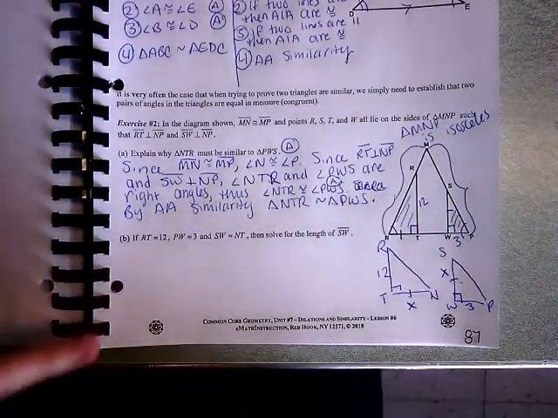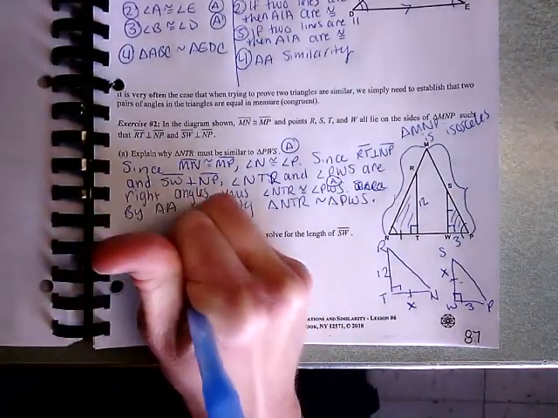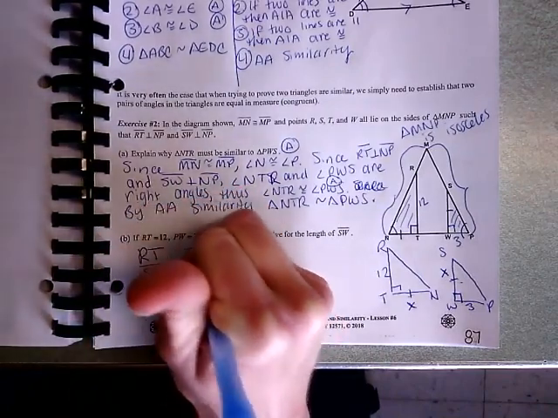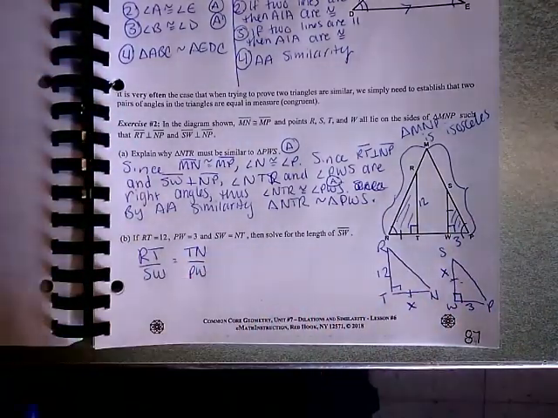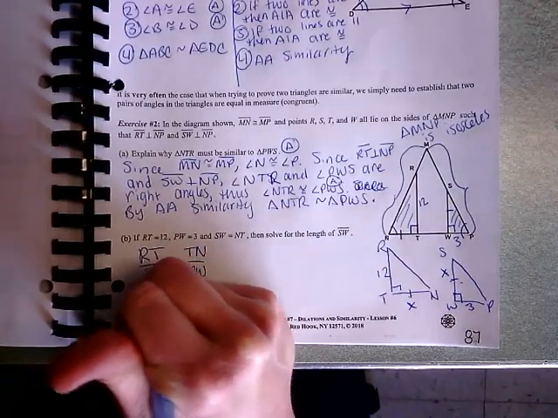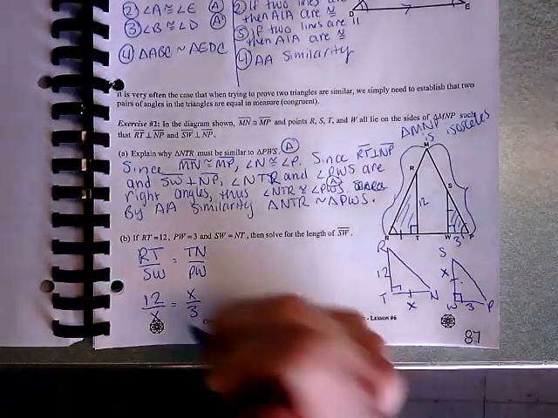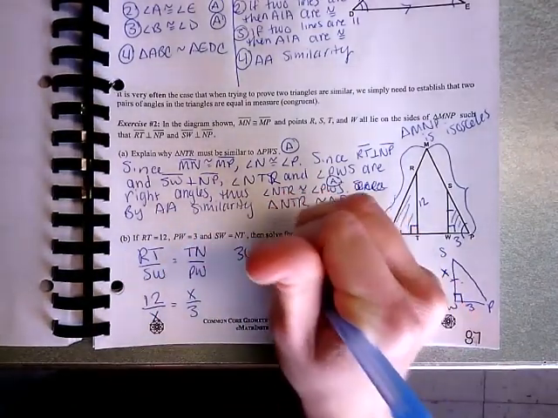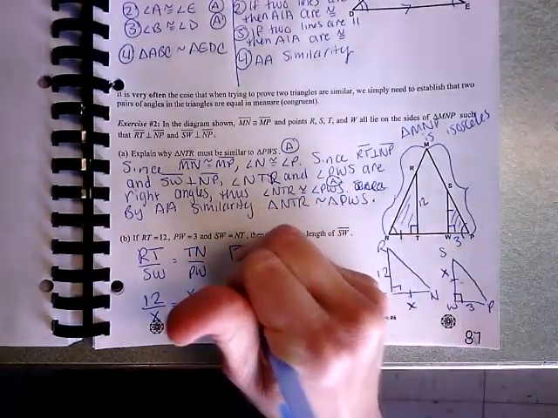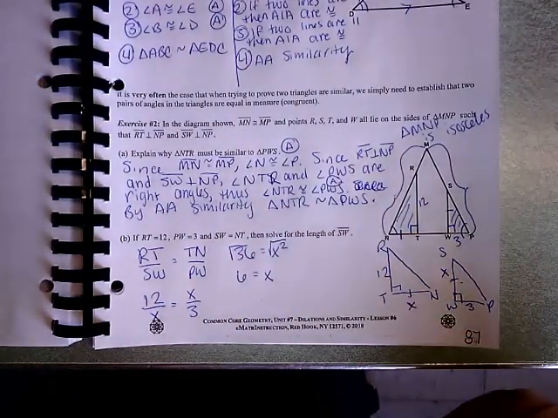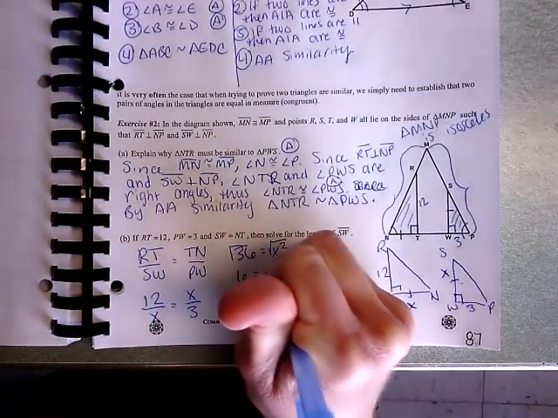Okay. Now, one way that we can set up and solve a proportion is RT over SW is equal to TN over PW. So now I'm just going to plug in my numbers. So RT is 12, so I'm going to do 12 over X is equal to X over 3. Okay. So now I'm going to cross multiply. So 3 times 12 is 36 is equal to X squared. Now I'm going to take the square root, so 6 is equal to X. So SW is equal to 6.